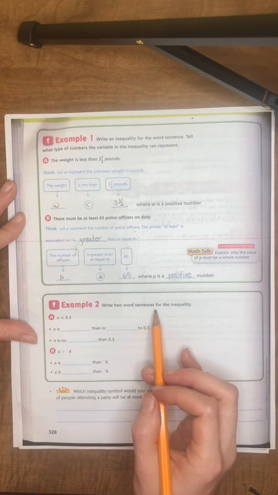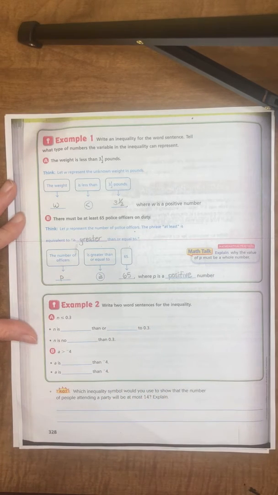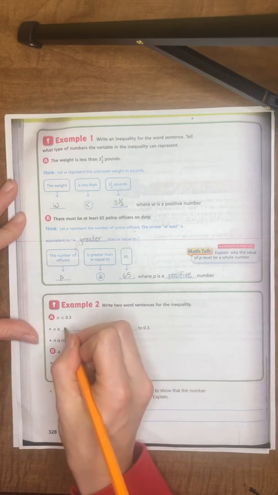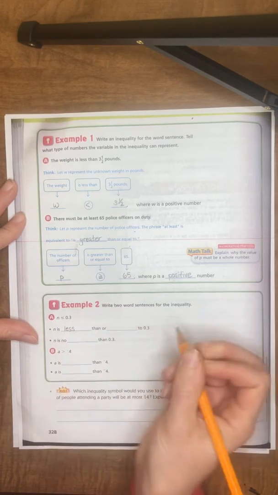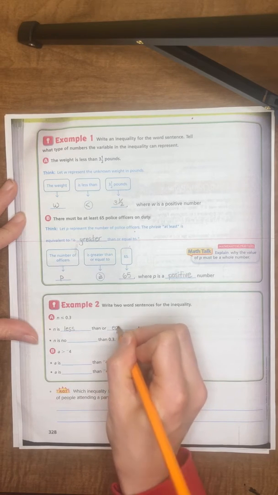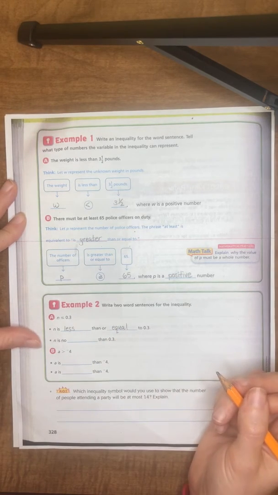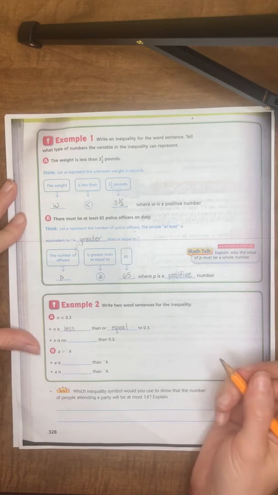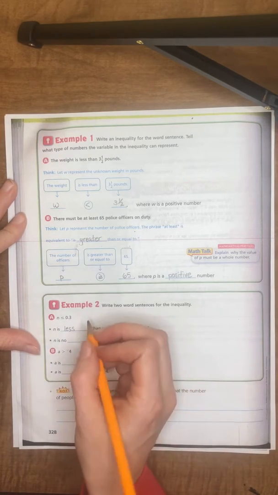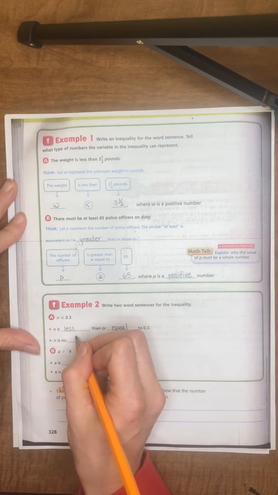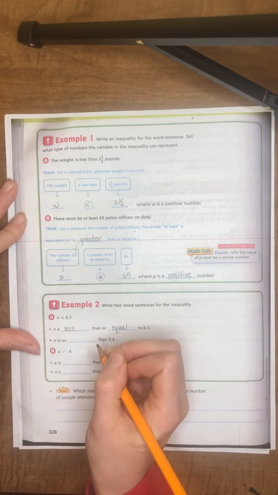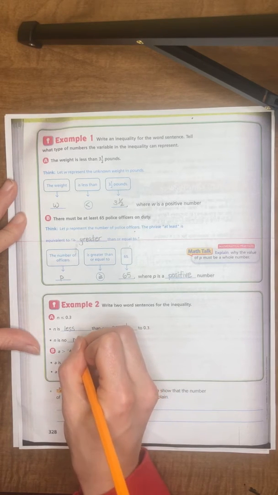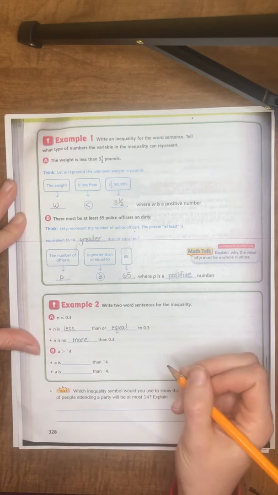Write word sentences for the inequality. So N is less than or equal to 0.3. N is no more than 0.3.